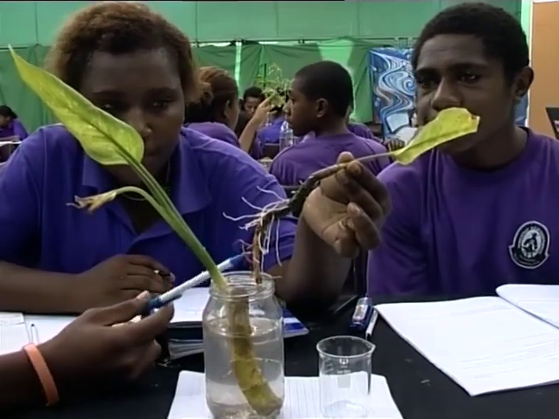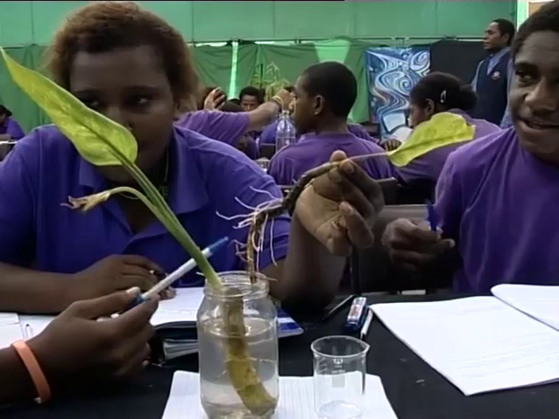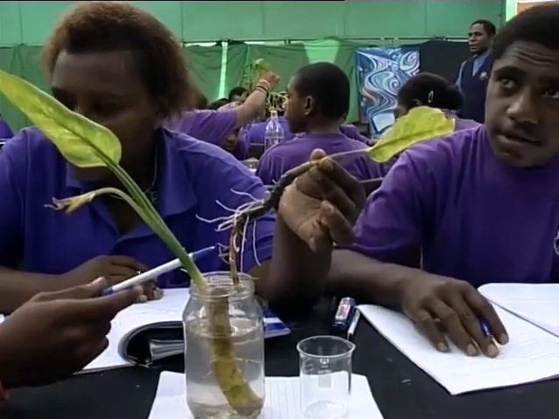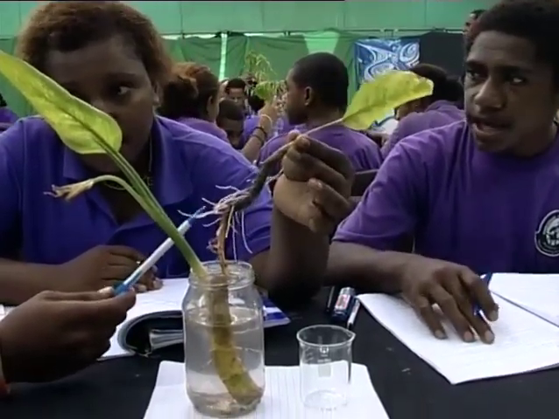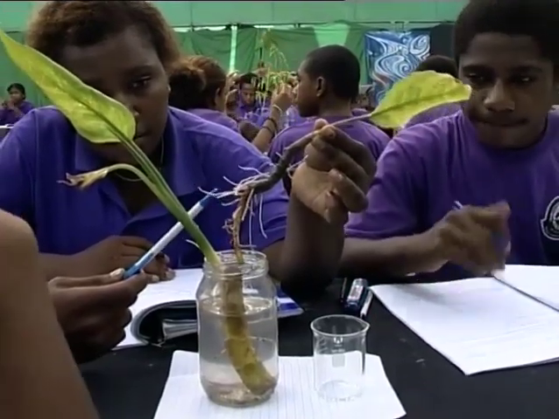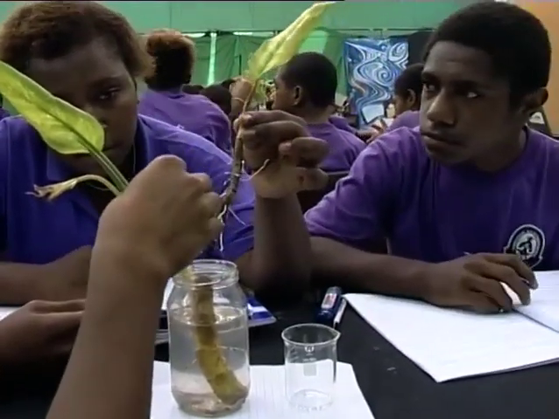Receiving students, you do the same. If you have brought in plants, look at the roots, and then try to classify them, meaning that you group them according to how you want to group them.